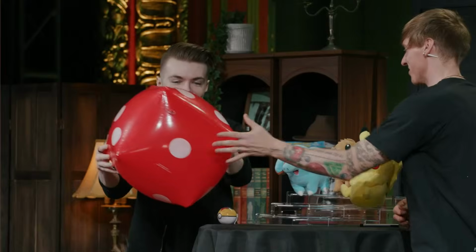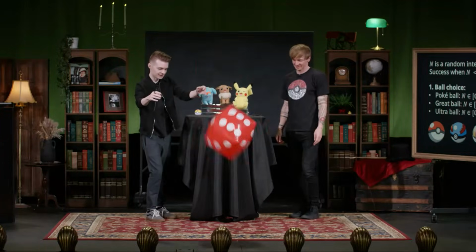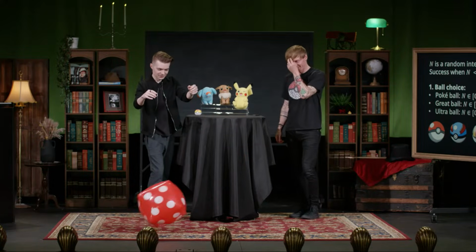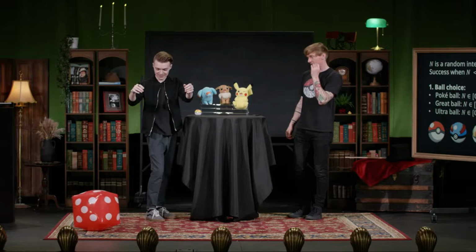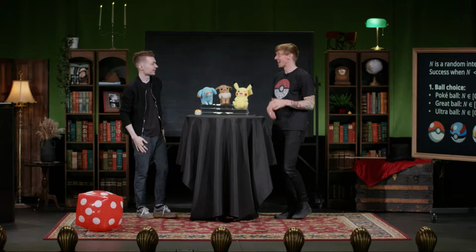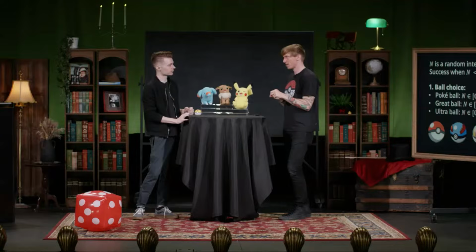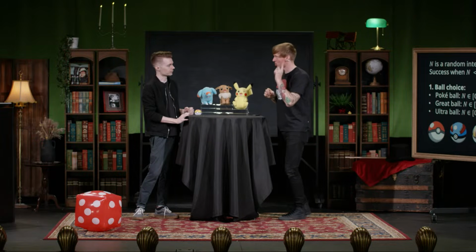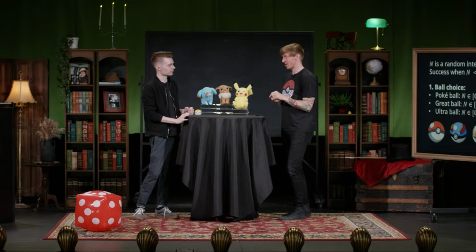So give that one a roll. Let's see what we get. Ooh, suspense. It's got a 6. Okay. So the range is going to be 0 to 150. Whatever number you get, you're going to take away 25 because your Pokemon is asleep. And to successfully catch Vampy, you need to get a number strictly less than 120.